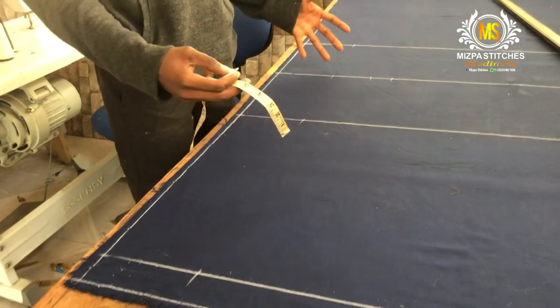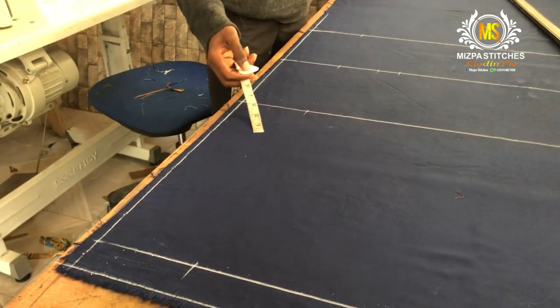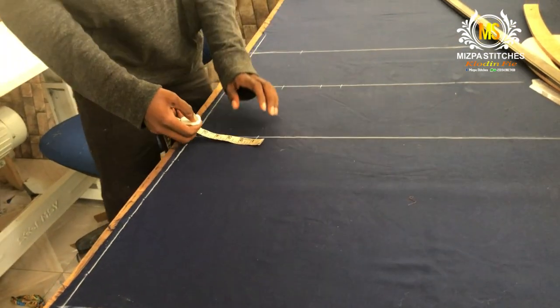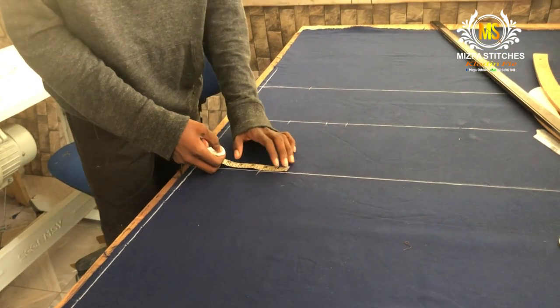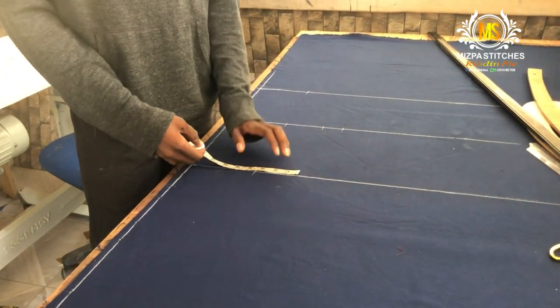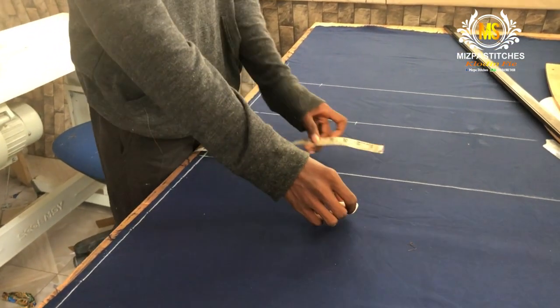After getting the middle line, I will interpret my knee line and that of my base measurement. So for the knee measurement, I'm making use of 16. 16 divided by 2 will give us 8 inches.